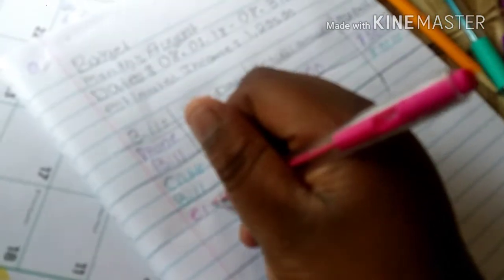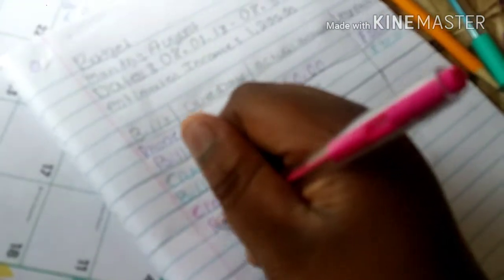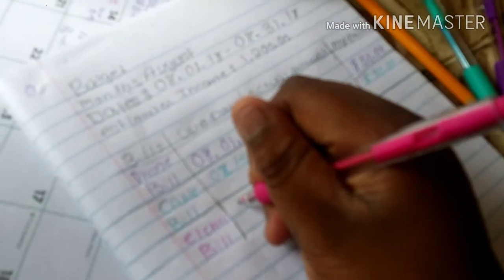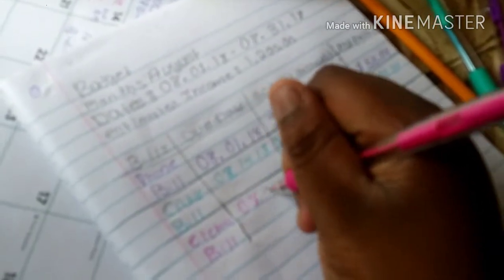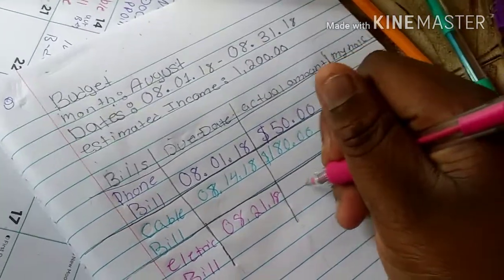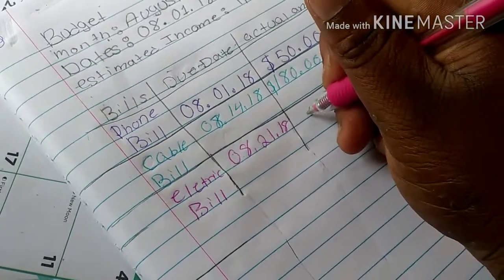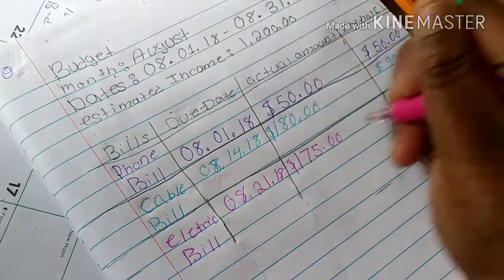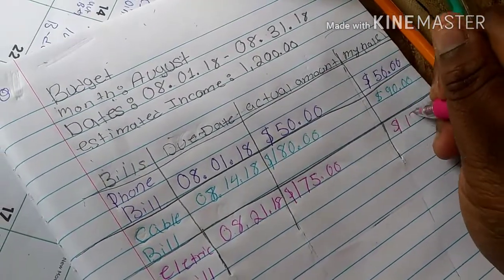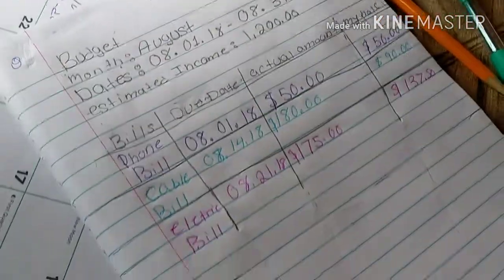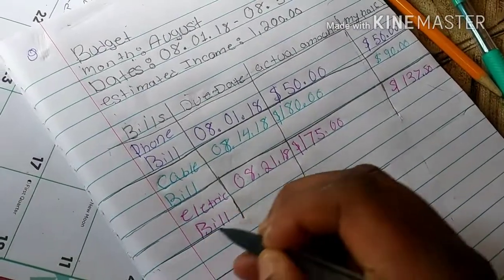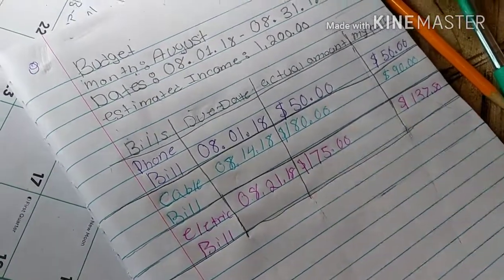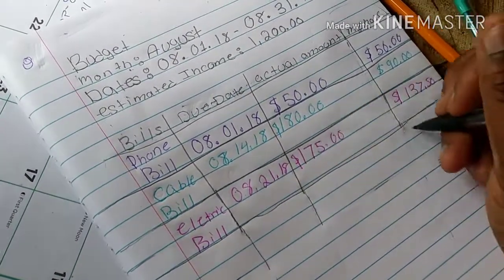So the next bill I'm going to write down is my electricity bill, and it's due on the 21st of August, every month. It is $175, and I pay $137.50 for that bill. And last but not least, I am going to write down the water bill.